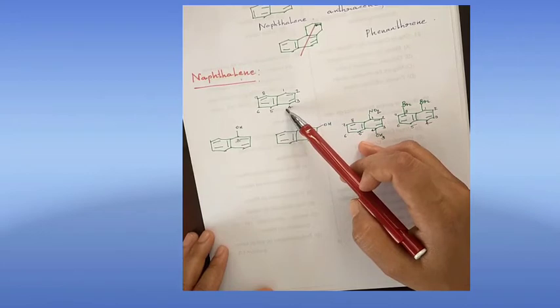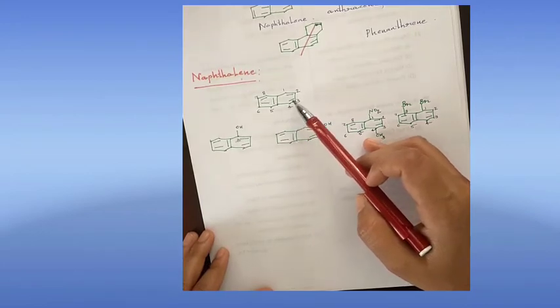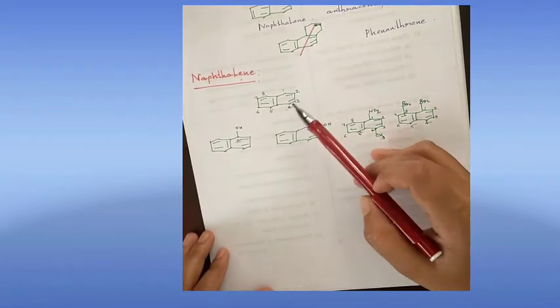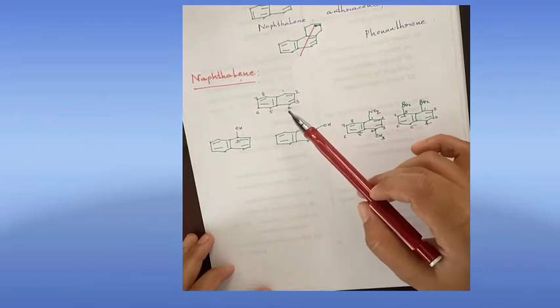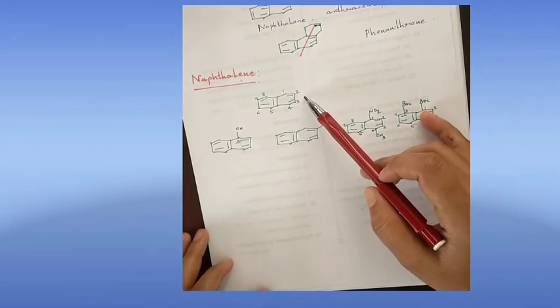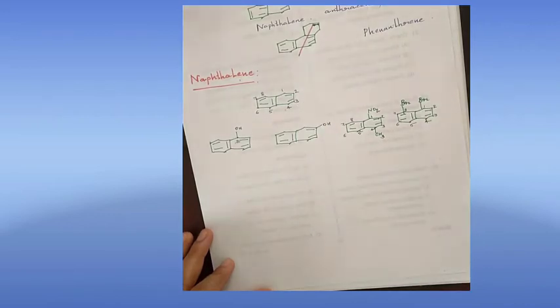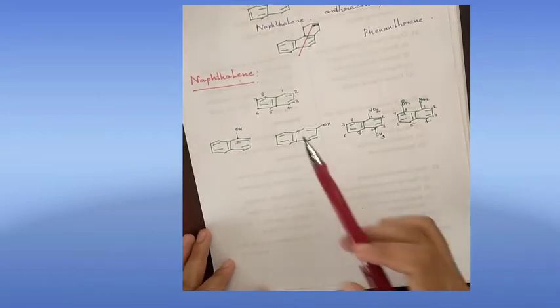Again it is a colorless crystalline solid. It melts at 80 degrees Celsius. And it undergoes sublimation. Sublimation means on heating it is converted into vapor form. And it is insoluble in water and soluble in organic solvents.